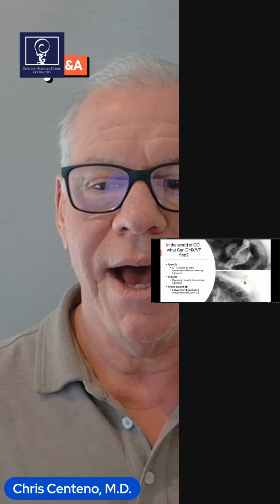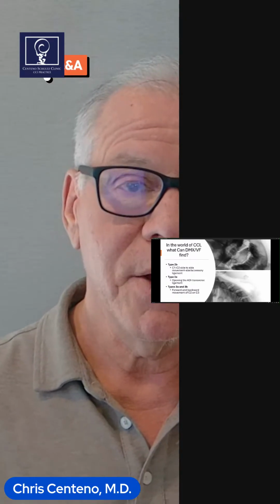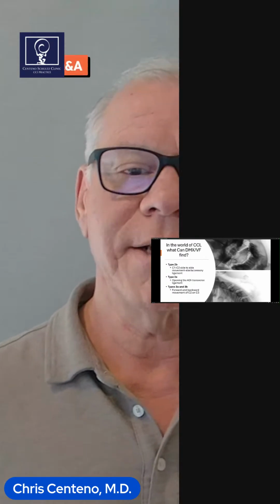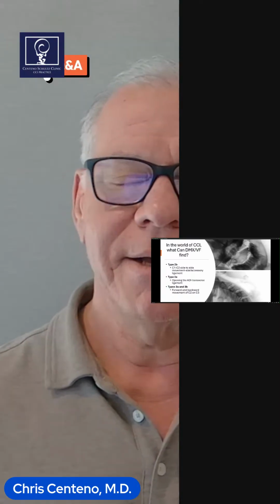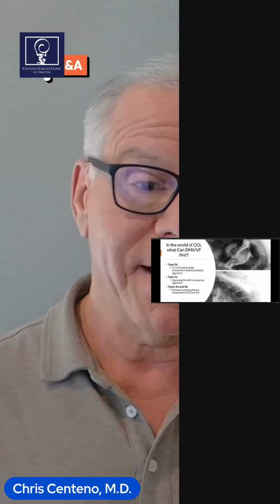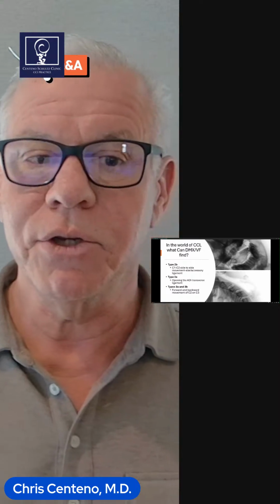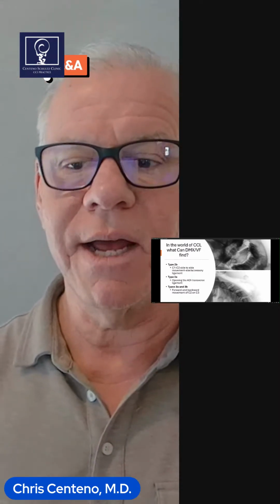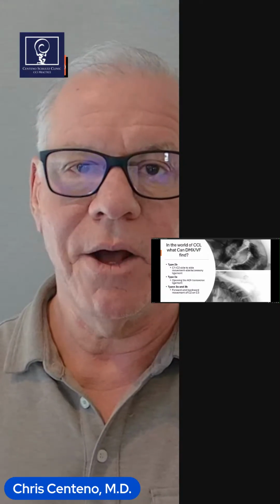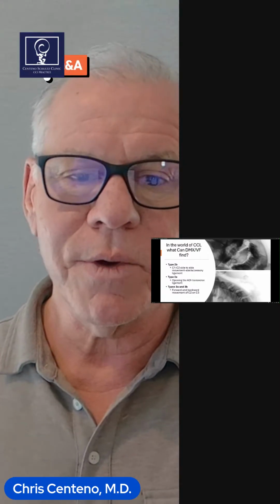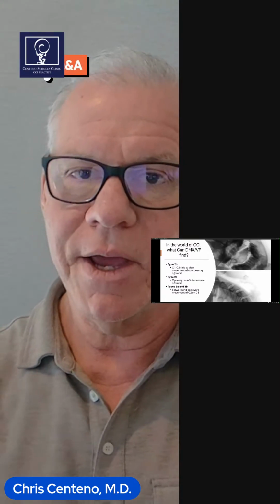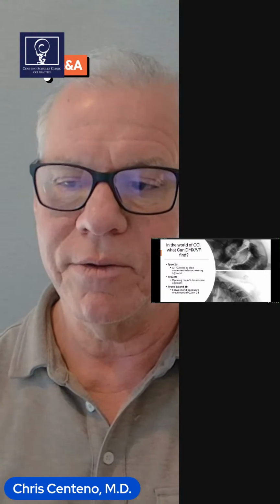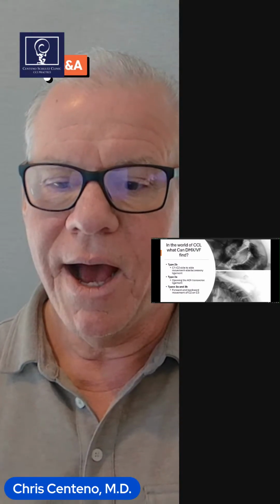So in the world of CCI, what can DMX or video fluoroscopy find? It's really good for looking at type 2B. In fact, I think it's the only way to get to a type 2B instability, and that's where C1, C2 has too much side-to-side movement. That's the alar and accessory ligaments. Also realize that that's a surrogate for C1, C2 rotational movement as well.